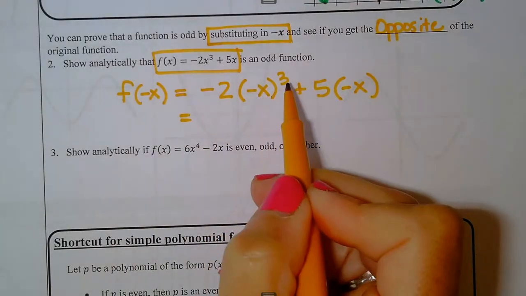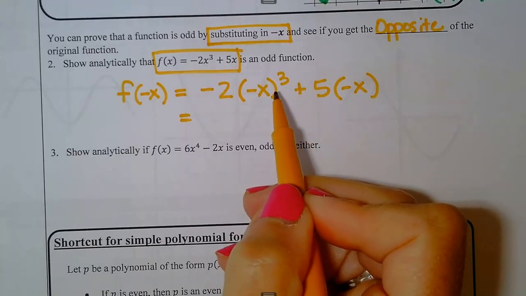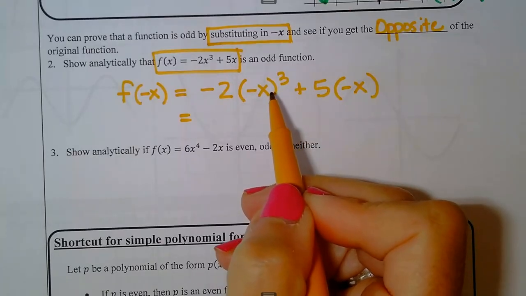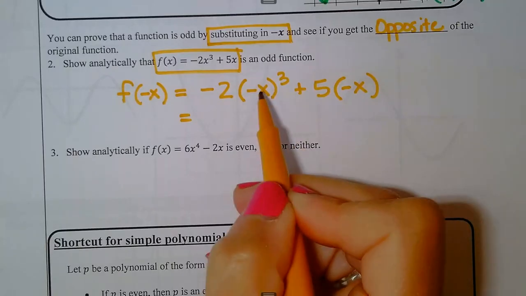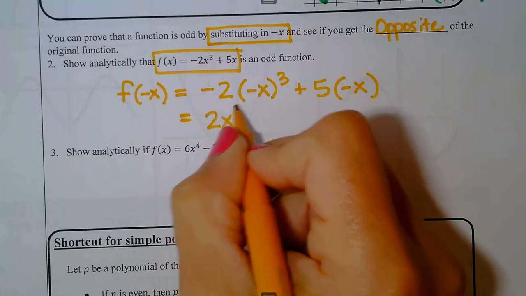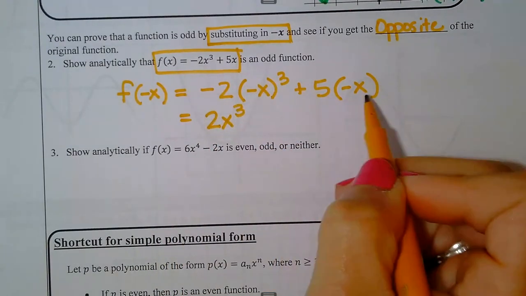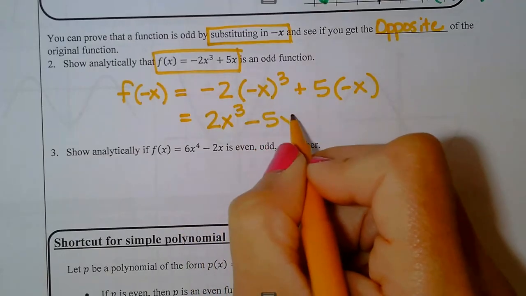So negative x to the third, since there's 3 of them, what's going to happen? It's going to stay a negative, right? What's a negative times a negative? Positive. Positive 2x to the third. And then what does this one become? Isn't the x still a negative then?